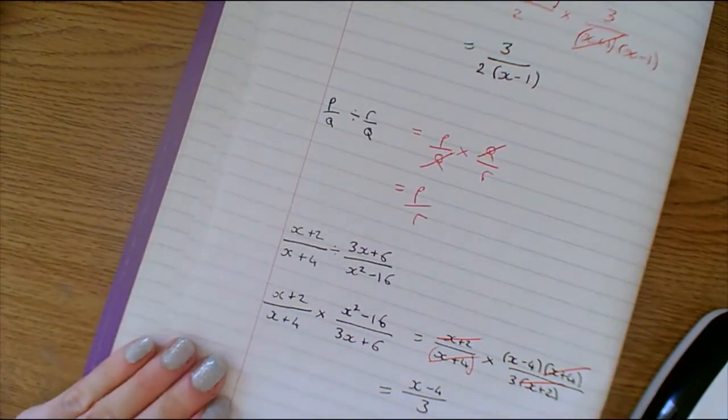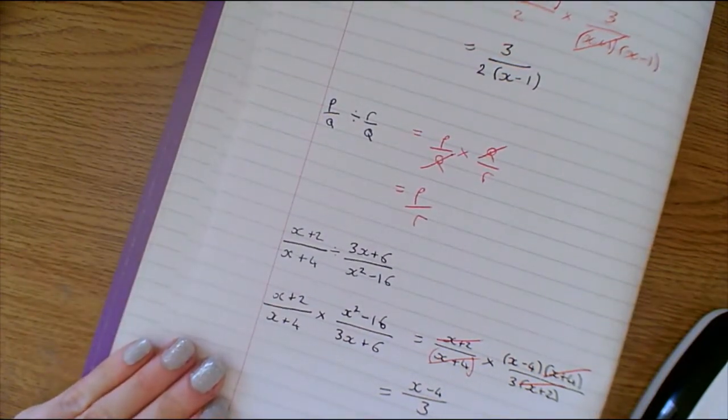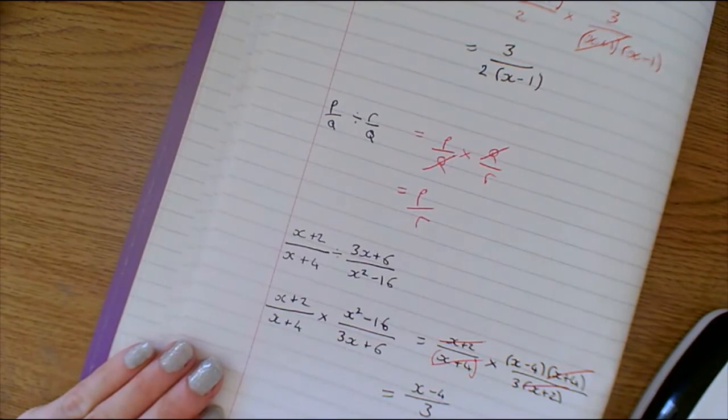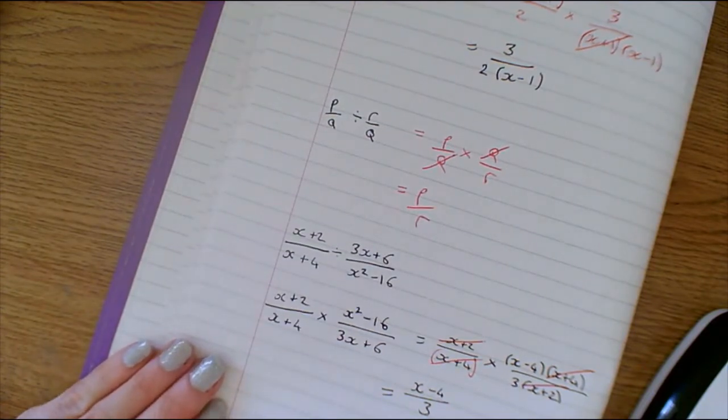So exercise, this is exercise 1B. I would imagine you will all be absolutely fine with this. The main thing is just, if you're not quite as quick at factorising, it will take you a little bit longer. So that's the only really difficult bit here. But you'll all be absolutely fine with it. Good luck.